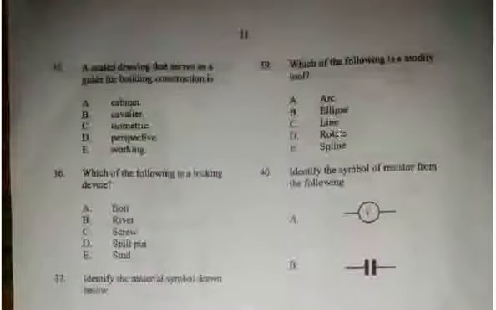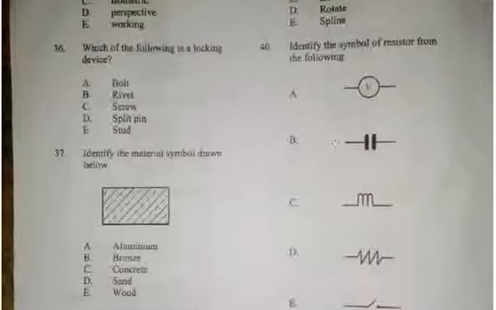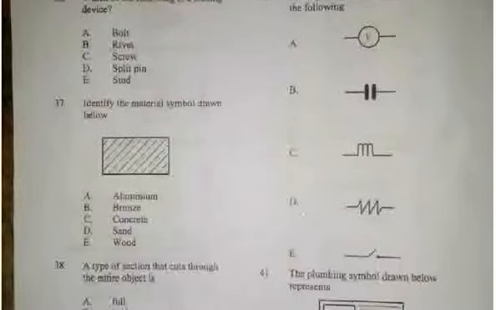Then move to question 39. Which of the following is a modified tool? So the answer to that question is rotate. That is option D, is a modified tool, that is rotate. So question 40, identify the symbol of resistor from the following. So the answer to that question is option D, the symbol for resistor. Then question 41, the plumbing symbol drawn below represents a sink. That is option D as answer to question 41.